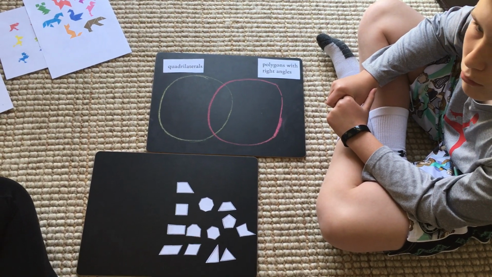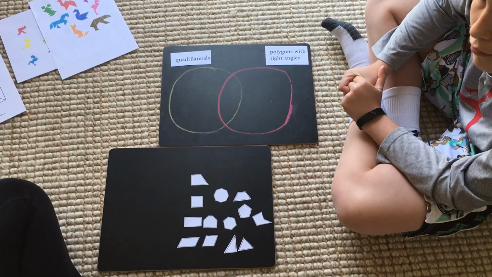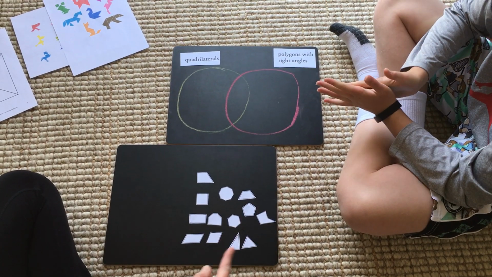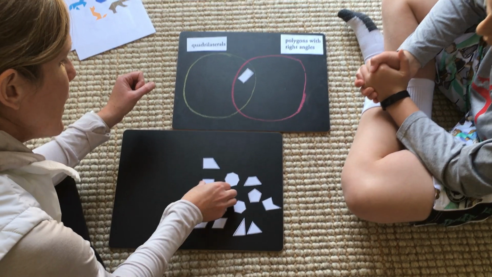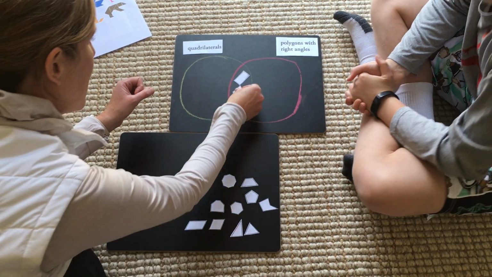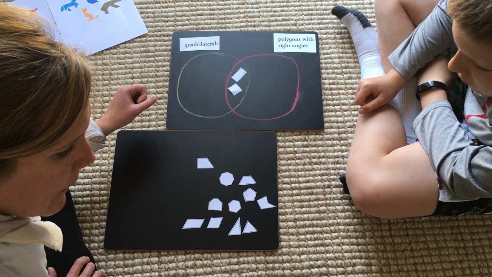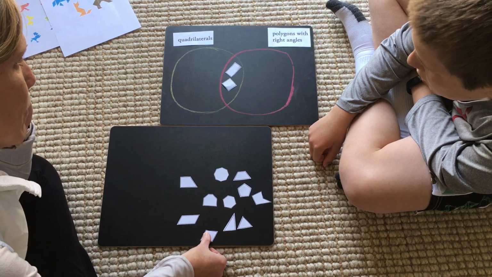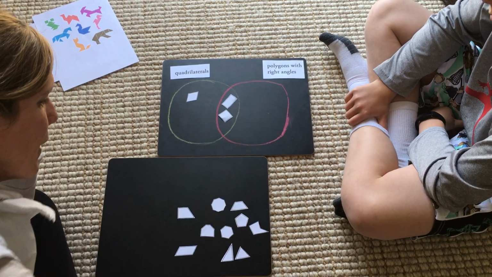Can you already think of a shape that is a quadrilateral with right angles? I bet you can. A quadrilateral with right angles. What would one be? A rectangle. A rectangle. Look, that would go right here in the middle. And so would a square. That would go right here in the middle. All right. Let's see, what other shapes can we do? How about a rhombus? A rhombus is a quadrilateral, but it has no right angles.